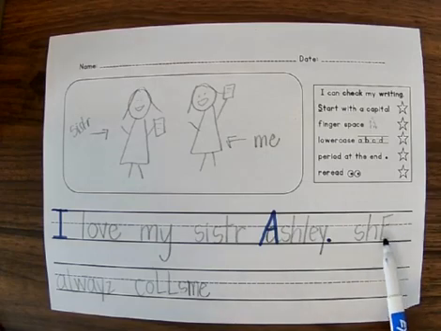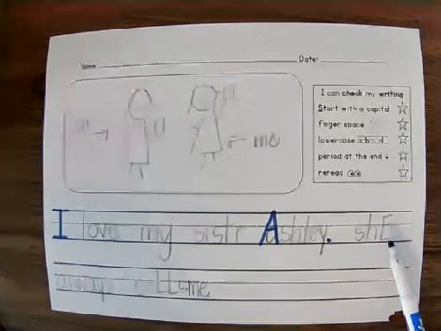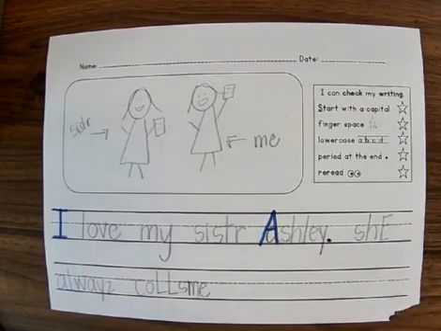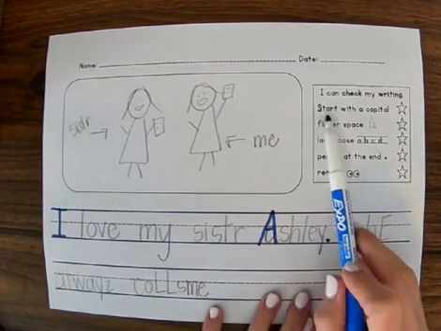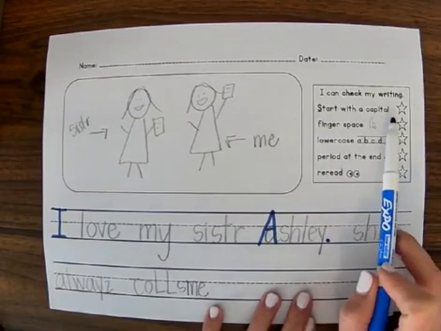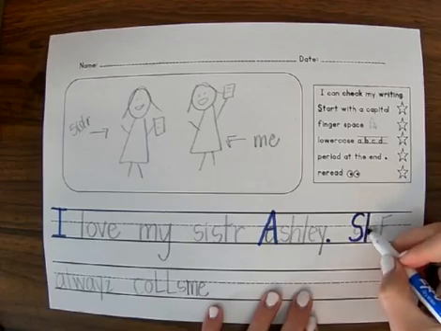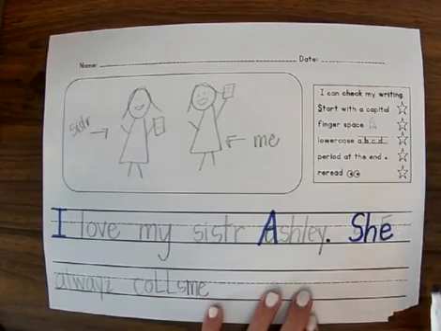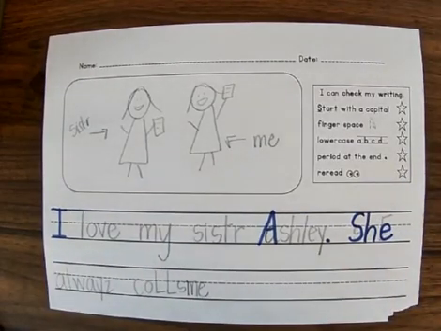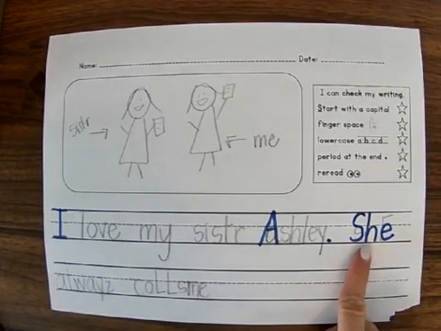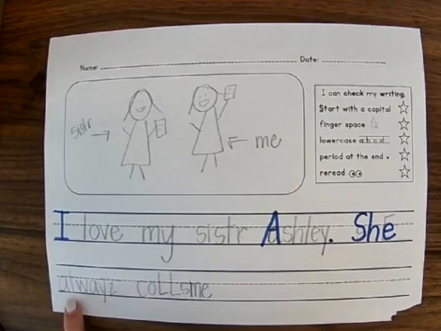I bet you notice this crazy E right here. We don't want an uppercase in the middle of a word or at the end of a word, but we do want to start with a capital. We do want to start with an uppercase letter. So we better fix this. S-H-E. That looks better. I bet you recognize that right away. She always calls me.